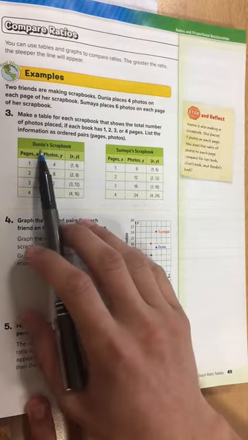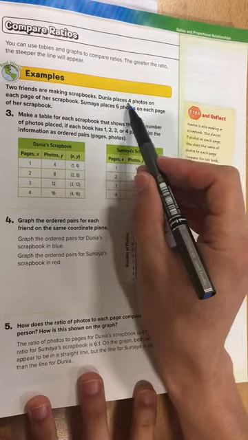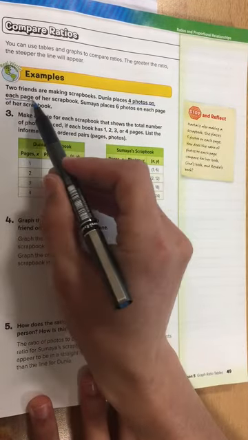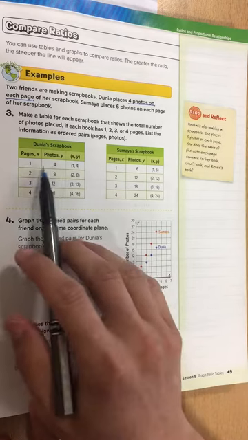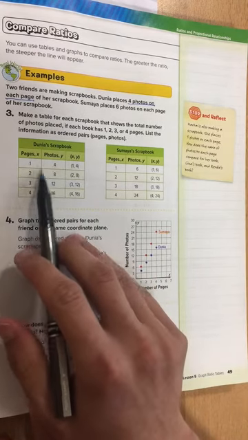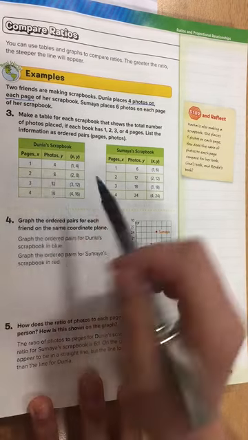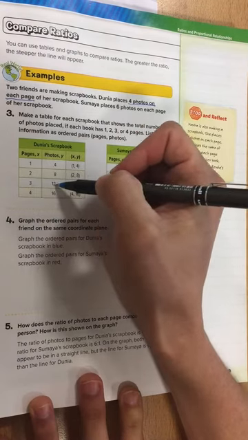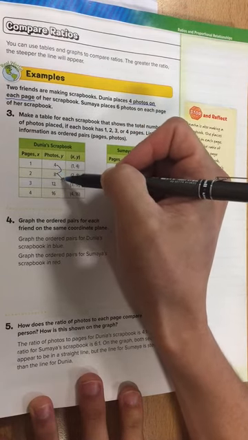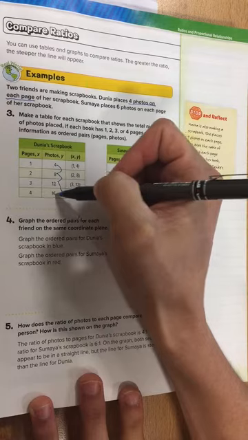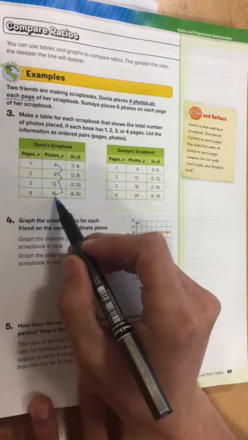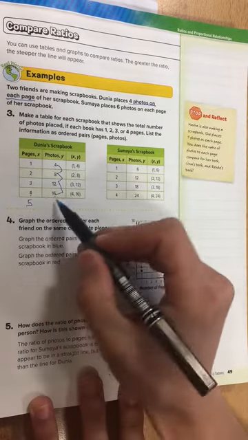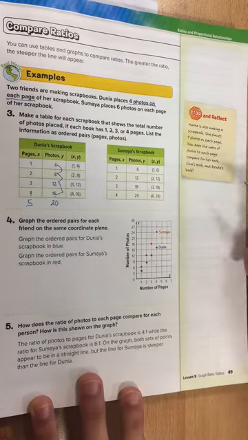Okay, so here's Dunia, who is placing 4 photos on each page. So as you can see, 1 page, 4 photos. 2 pages, 8 photos. 3 pages, 12 photos. So she's placing 4 photos on every single page. 4 pages, 16 photos. 5 pages, there's gonna be 20 photos.